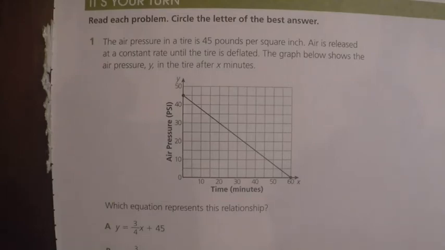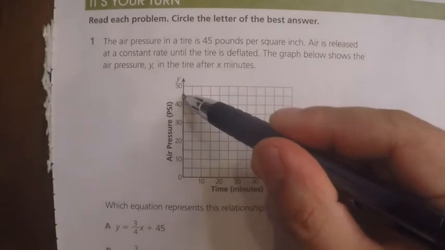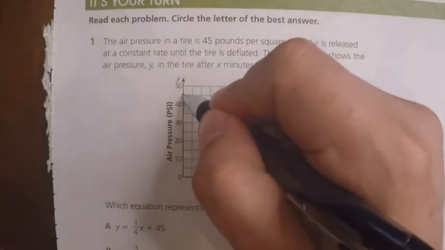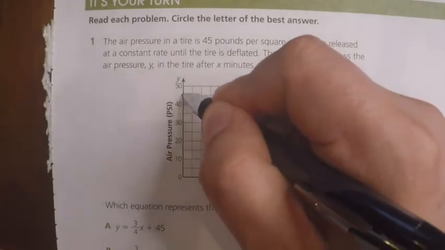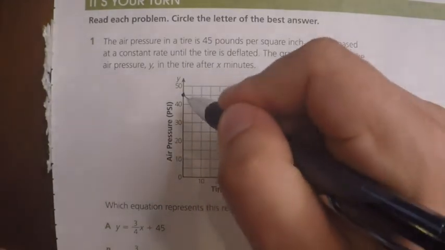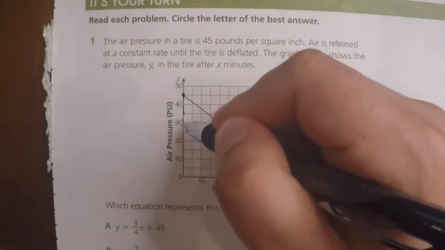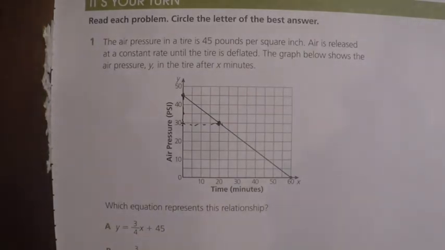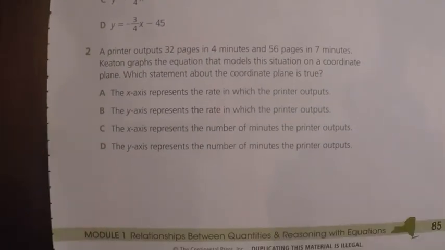Well, one thing you want to do is look at the y-intercept here and then try and find the slope. So you want to pick 2 points that you can easily distinguish here. If I take this point here and that point here, I can use those 2 points to show the drop over the run, or the change in y over change in x, and then write the equation of a line based on that. Question 2 says, a printer outputs 32 pages in 4 minutes and 56 pages in 7 minutes.